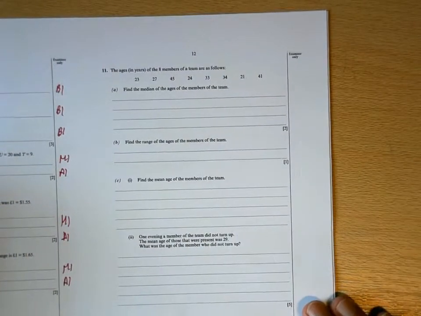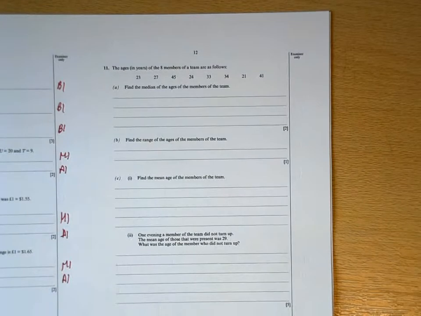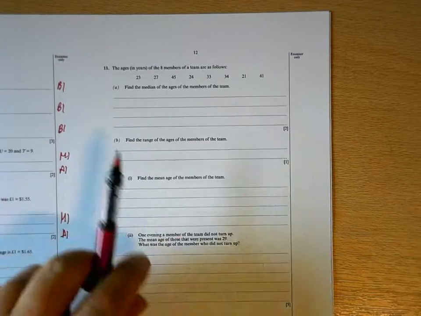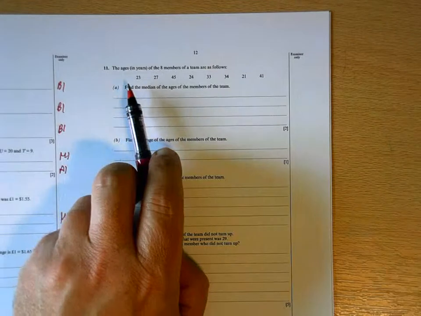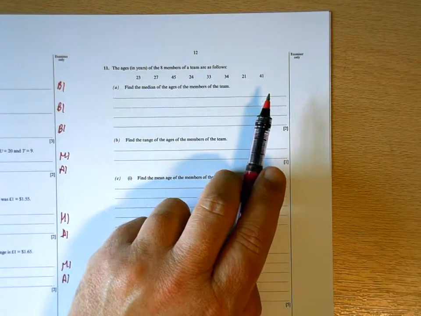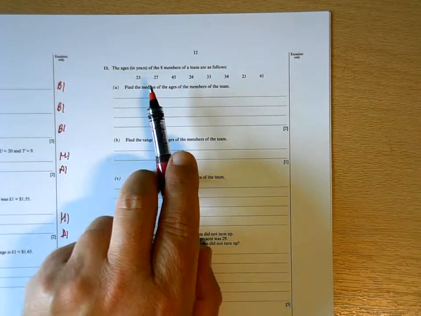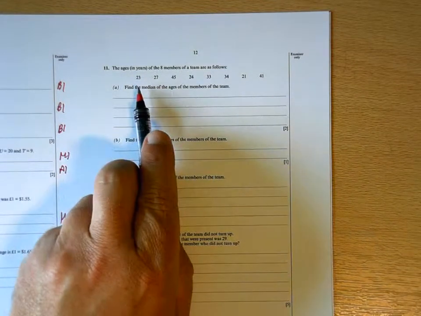Okay, sorry. So the ages in years of the 8 members of a team are as follows. Find the median of the ages of the members of the team. So knowledge, you need to know what we're talking about if we're talking about mean, mode and median. The median is the middle, but it's the middle of an ordered list. That list hasn't been put in order, so our first job is to put that in order of size. And the easiest way to do that is just to rewrite it.